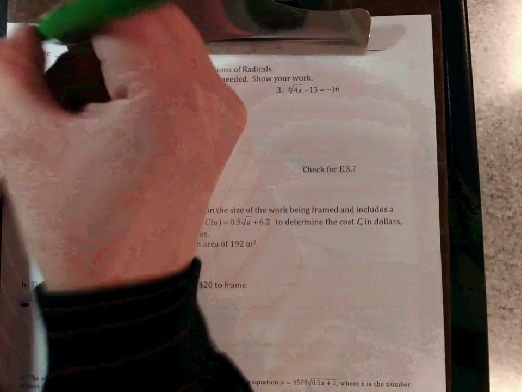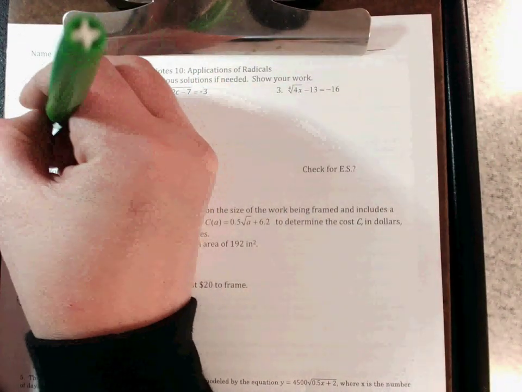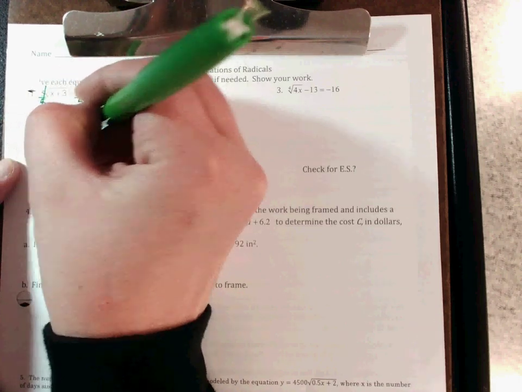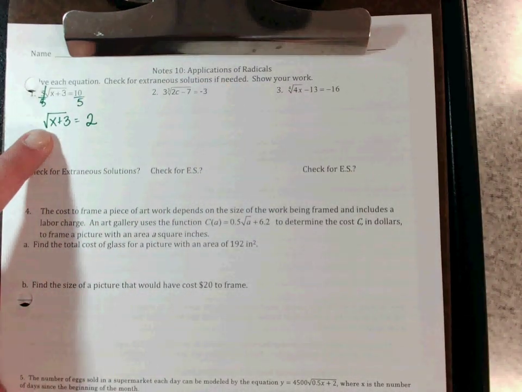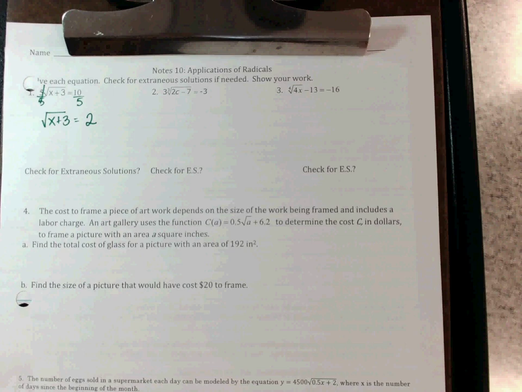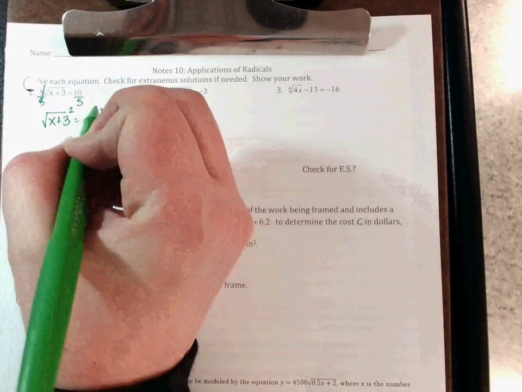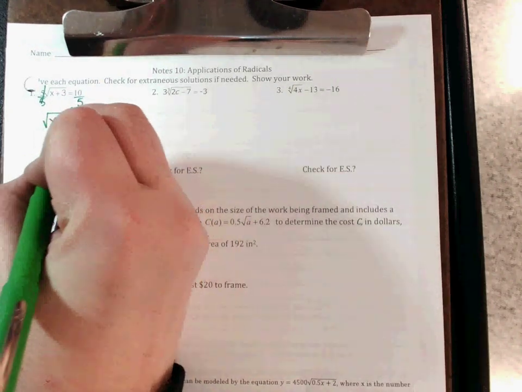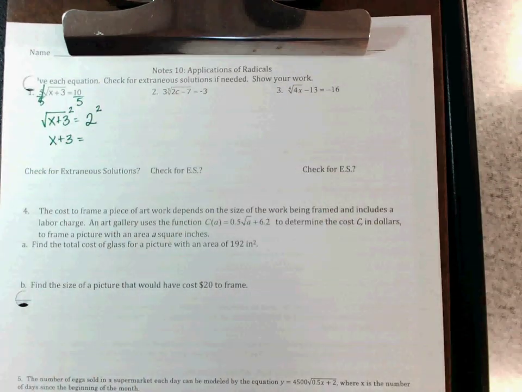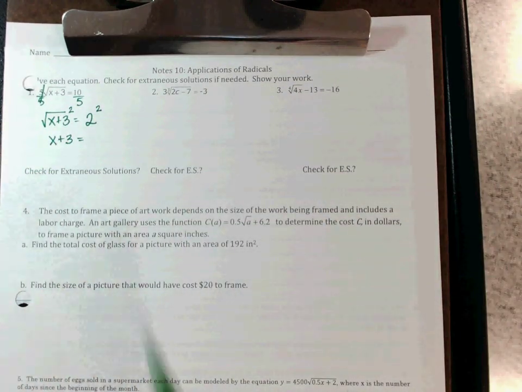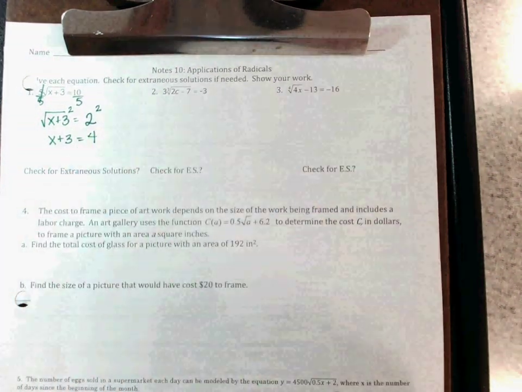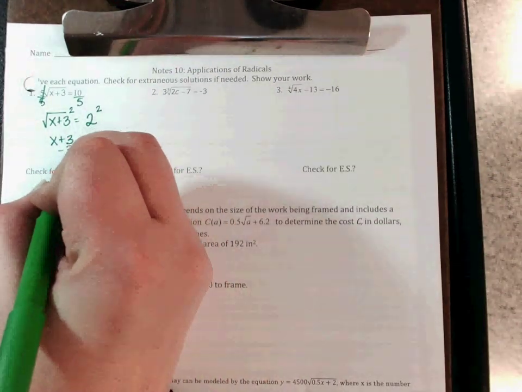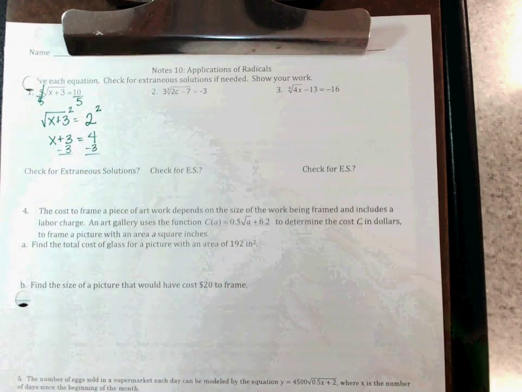Okay, 10 divided by 5 gives me a 2. Then from there, that's a square root. To get rid of a square root, we do what? Square, right? 2 squared gives me how many? 2 squared is 4. Then to get rid of the plus 3, we're going to minus 3 minus 3. 4 minus 3 is 1.